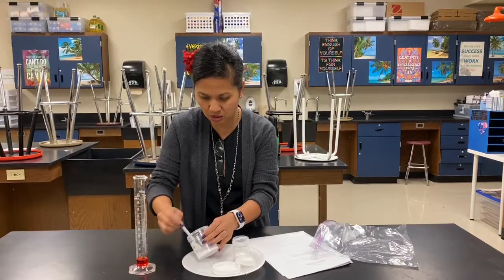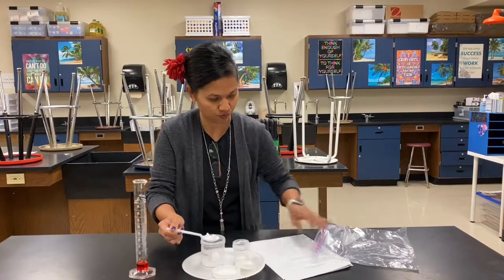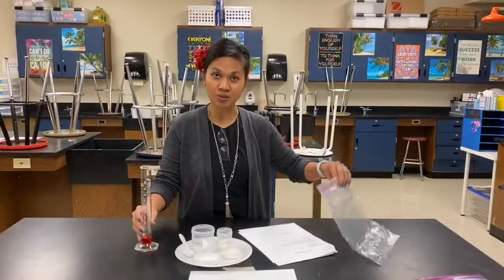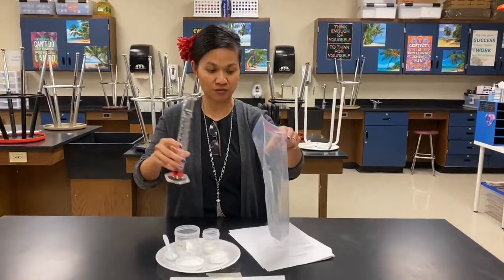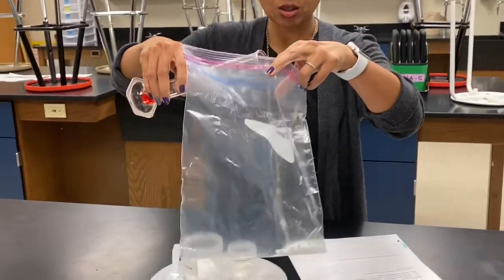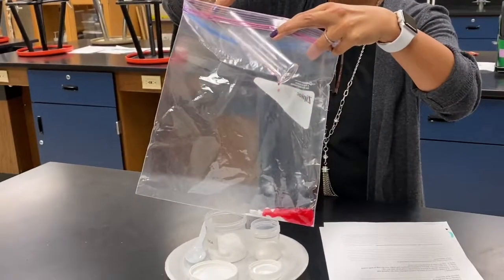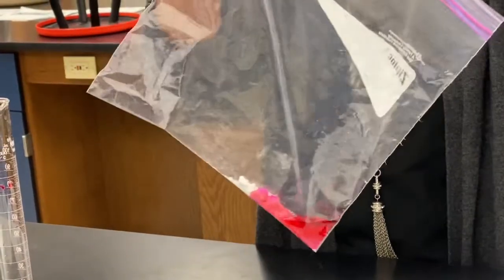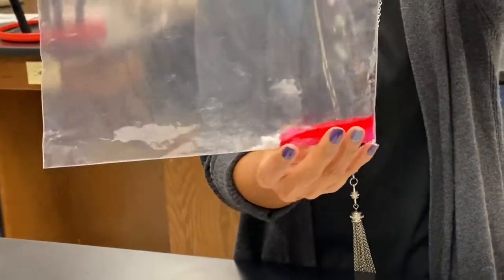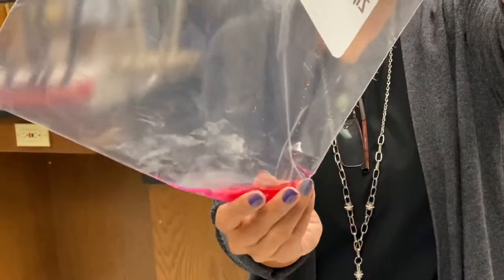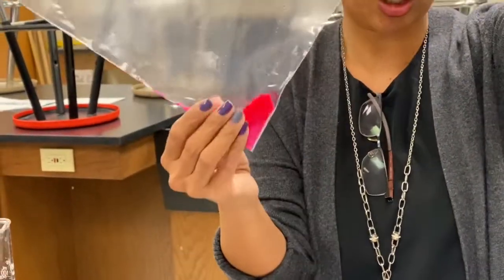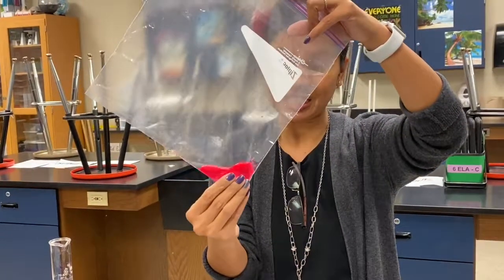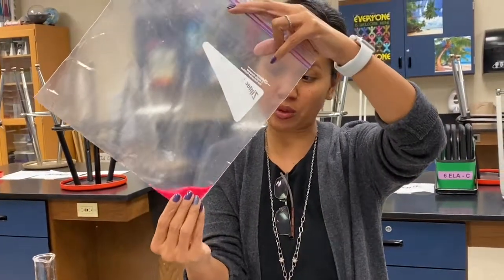I've got one tablespoon of baking soda. I will put that into the bag. With this, you've got the baking soda and the phenol red. You are going to then pour it in there. There is an example of a chemical change. Unexpected color. We've got the temperature has changed. It got really cool on that.